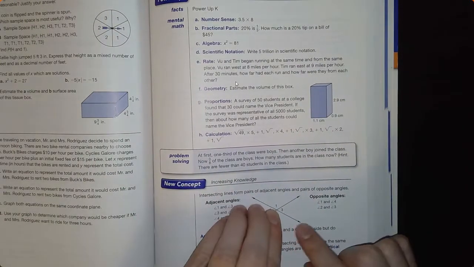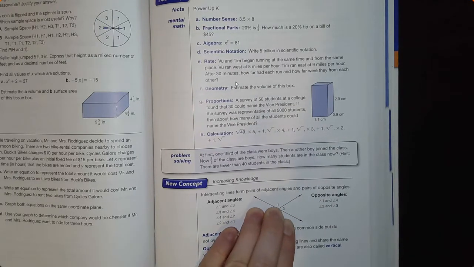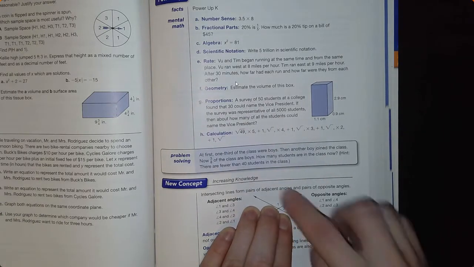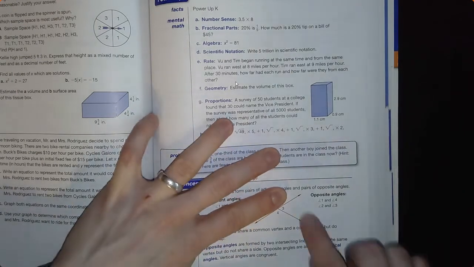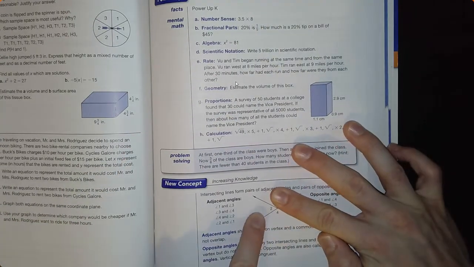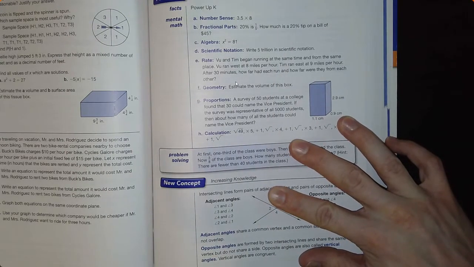Well, when we're talking about the degrees of a straight line, which would be 1 and 3 together, that's a straight line, right? That is 180 degrees. So if 1 plus 3 equals 180, and 3 plus 4 equals 180, and 4 plus 2 equals 180, then that tells us a few things.